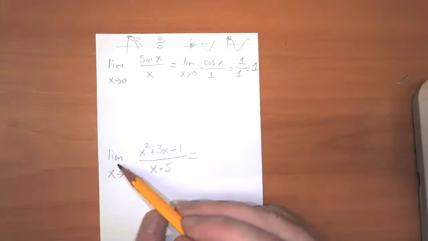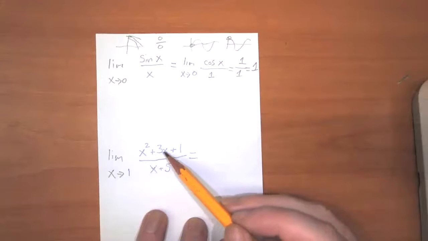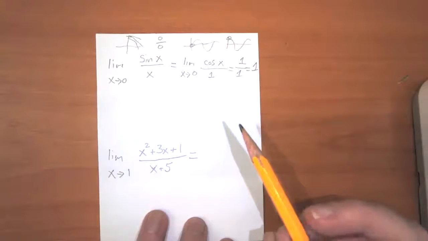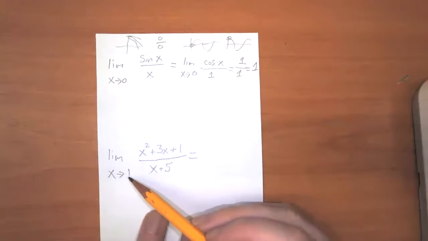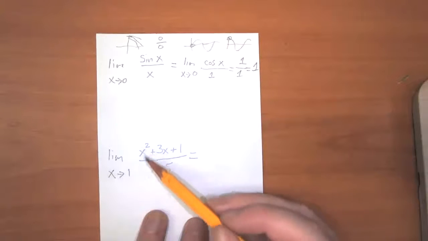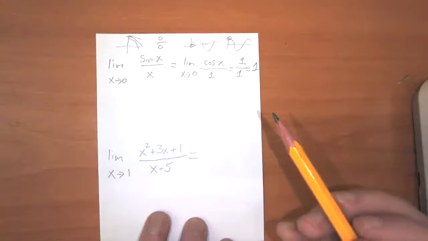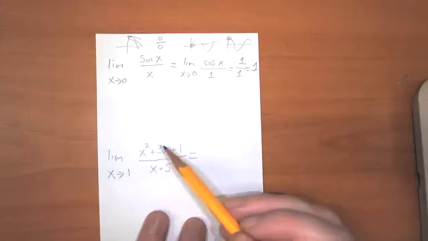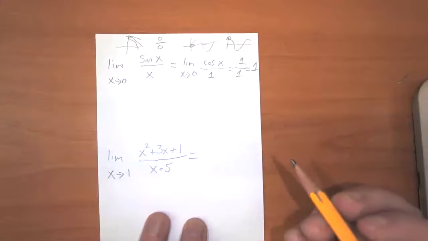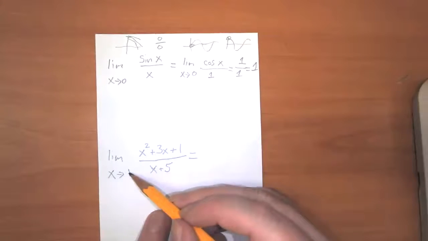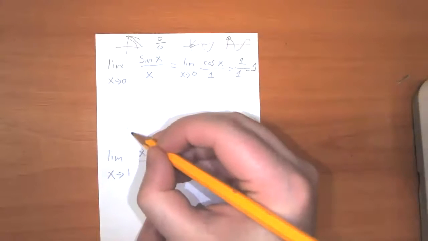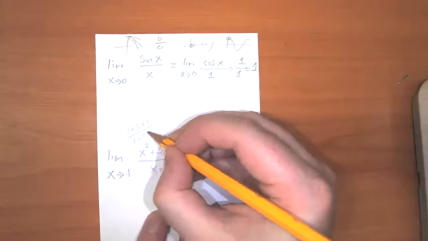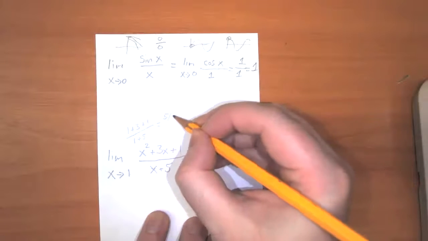Last step, let's take the limit as x approaches 1 of x squared plus 3x plus 1 over x minus 5. What's this equal to? Notice that this isn't a limit as x approaches infinity, so we can't look at the exponents and immediately say that this limit is equal to infinity. All right. So the first step we should do is substitute 1 in for this and make sure that we have an indeterminate form. So if we've got x equals 1, then this is 1 plus 3 times 1, which is 3, plus 1, over 1 minus 5, which is equal to 5 over negative 4.